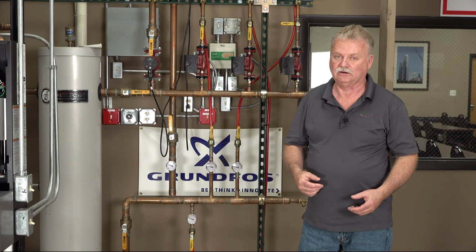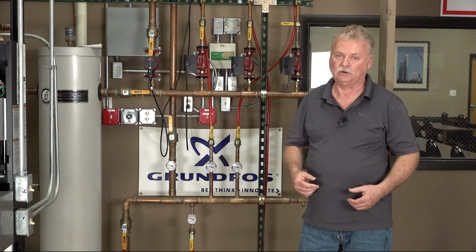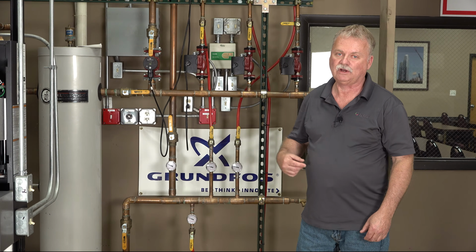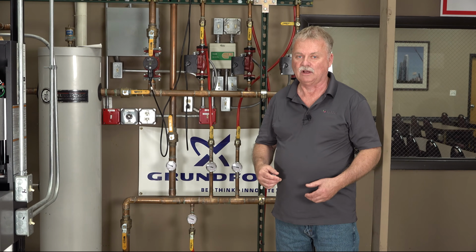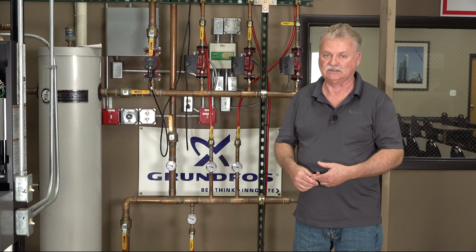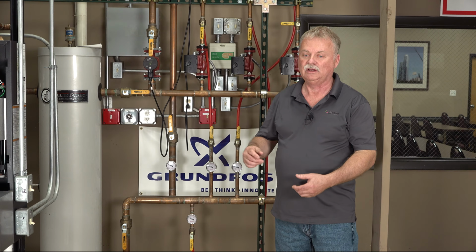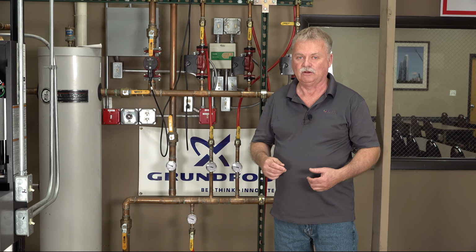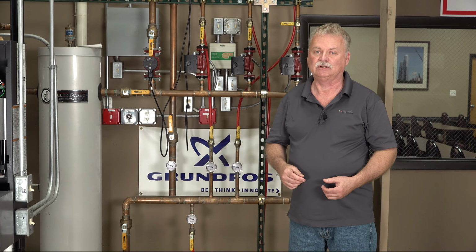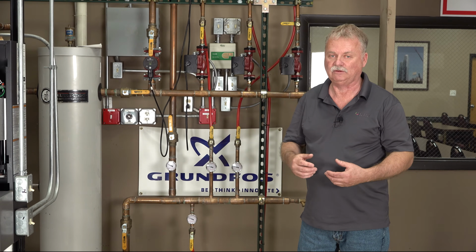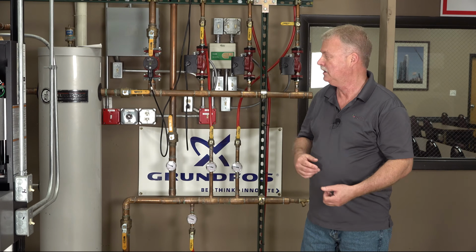A circulator in a hydronic system, or any system, is circulating water around the system to overcome the friction loss of the pipe itself, of all the components we have within the system. So the circulator is moving the water around the system, overcoming all the friction that we've created within the piping system itself. So the two are definitely related to each other.